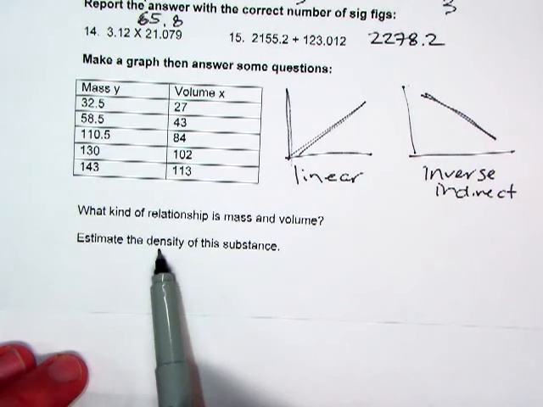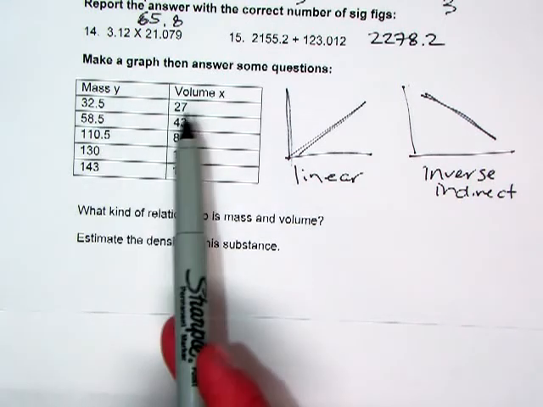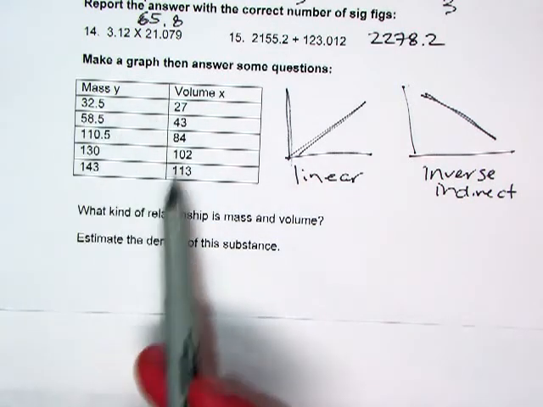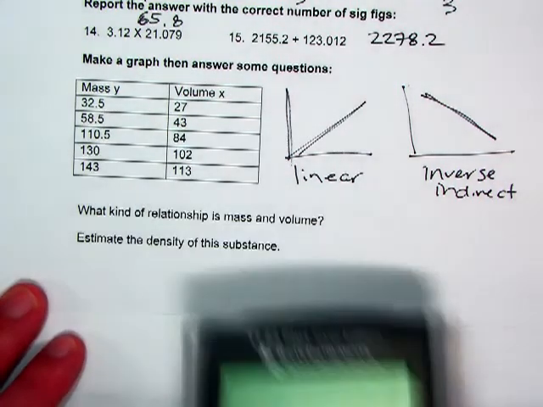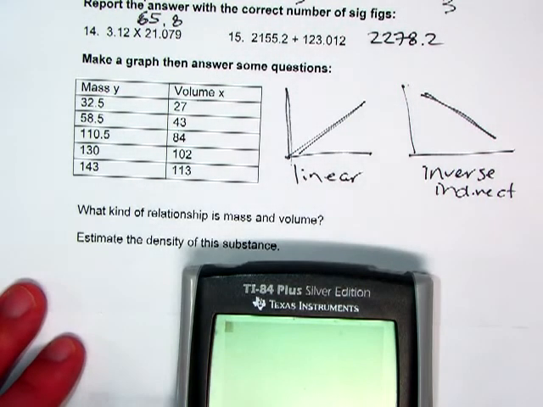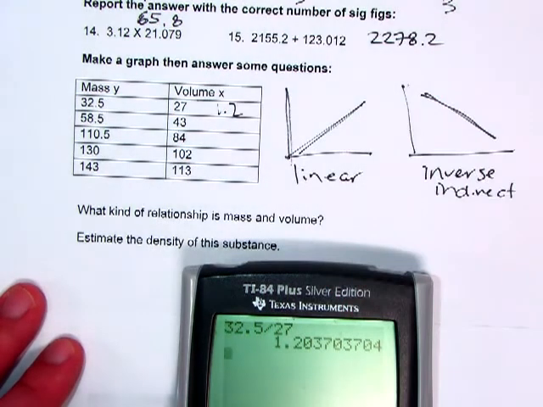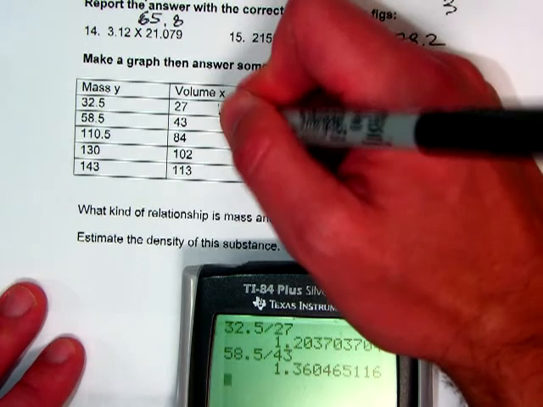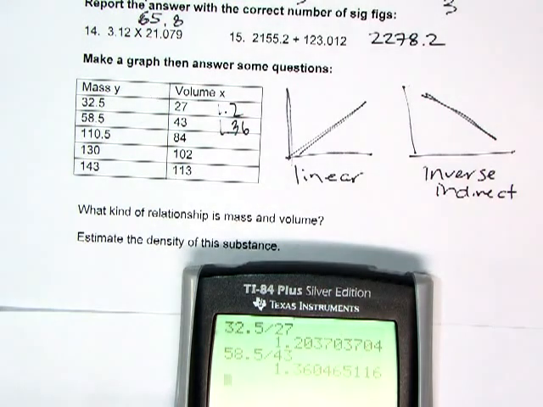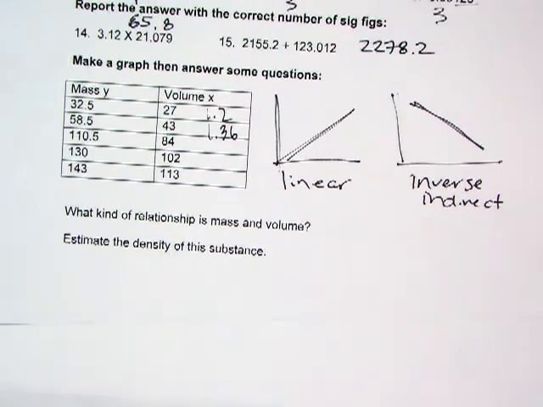If you want to find density, and you have this information, remember density is mass over volume. So just take these numbers and divide them. And let's say we can just do a couple of them very quickly, because I don't expect you to spend a ton of time on this. 32.5 divided by 27 is 1.2, and then 58.5 divided by 43 is 1.36, we'll say. So you can estimate that the density is going to be somewhere in there. So in that neighborhood. If one of the choices is 1.3, then pick that choice for your density. That's kind of how that problem looks.